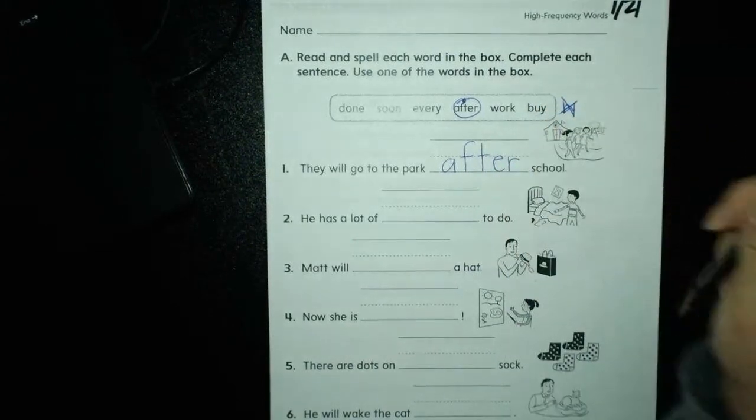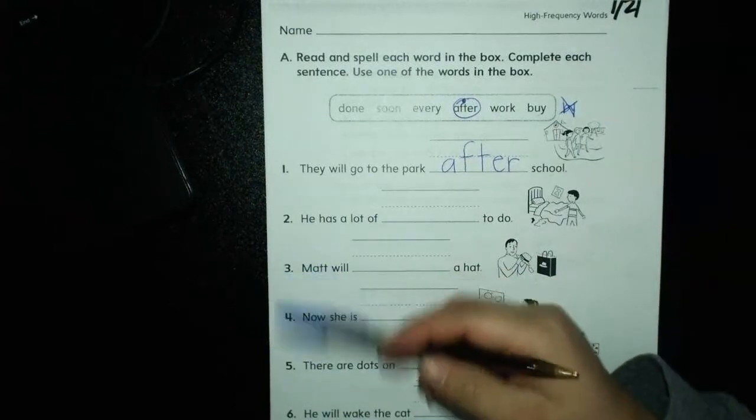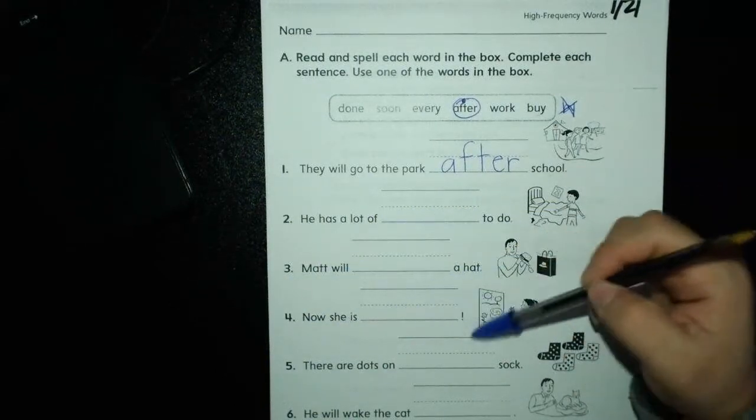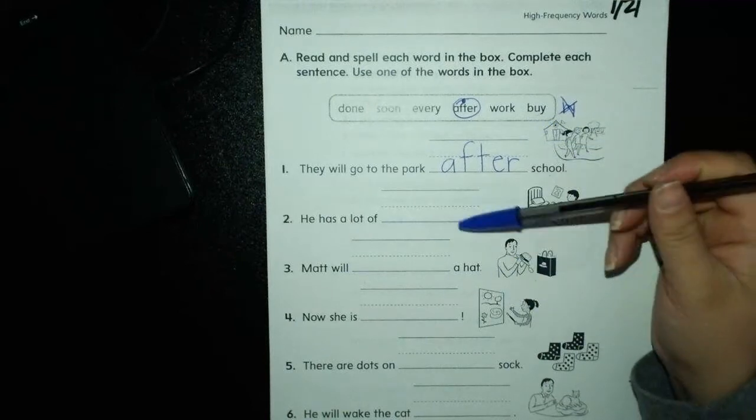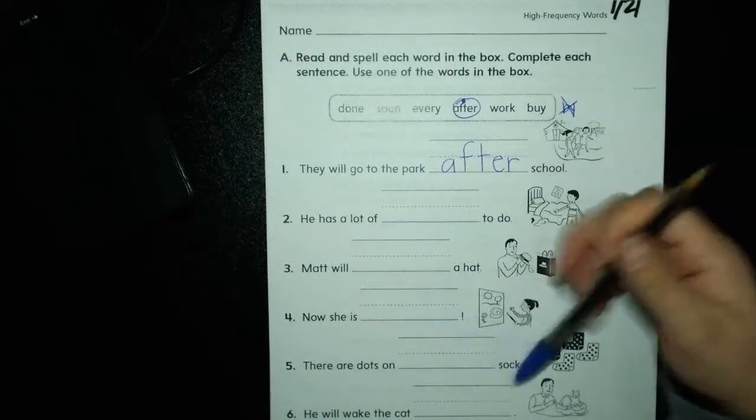Okay, so that's what you're going to do. Numbers 2 through 6. Read the sentences and pick the word that is going to fit the best in those sentences.